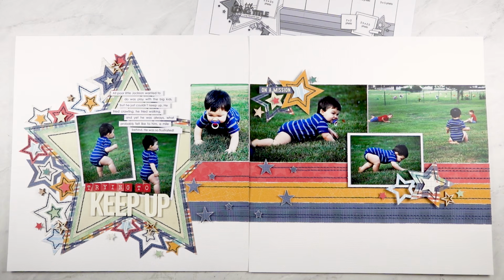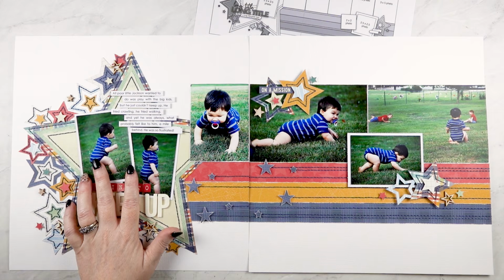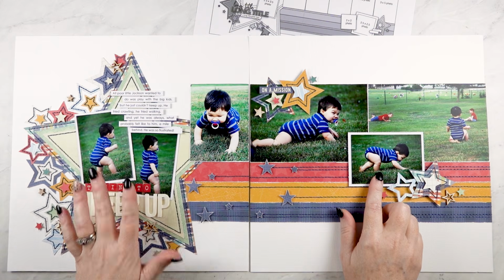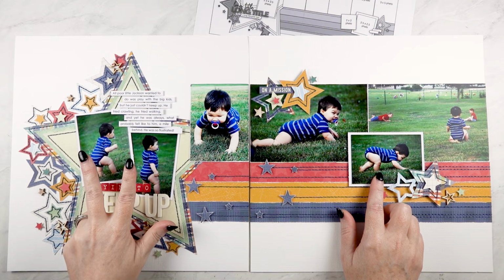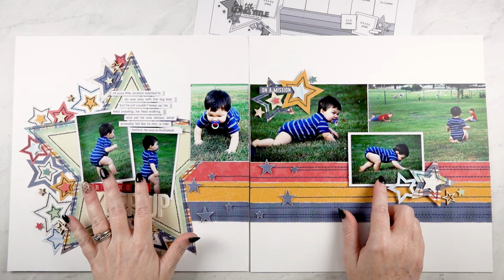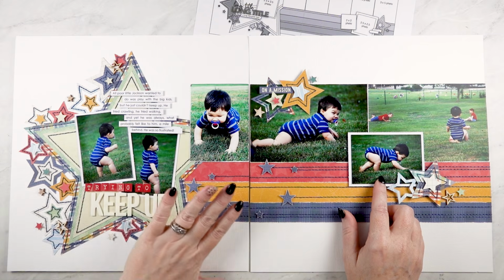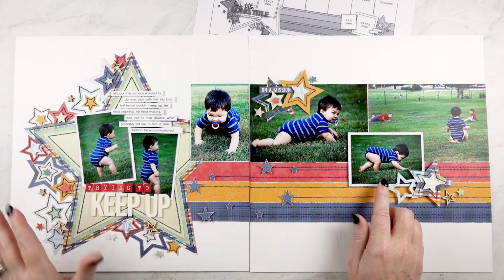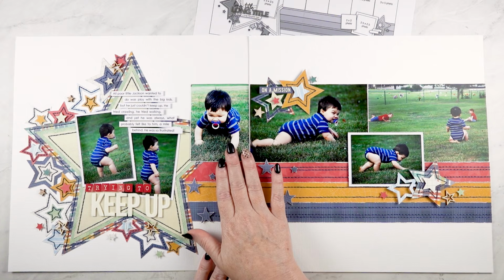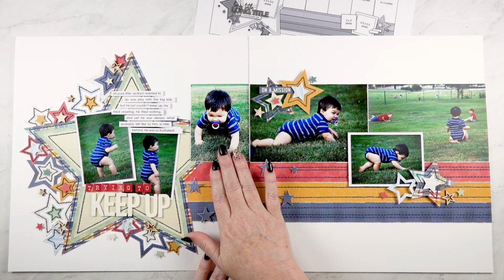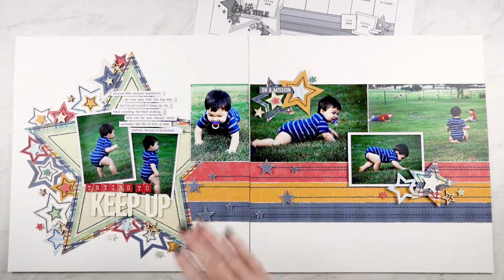So the biggest change I made with the sketch design of this layout had to do with my photos. I was working with three 6x4-inch photos, two 2.5 by 3.5-inch photos, and one 3.5 by 2.5-inch photo. The two 2.5 by 3.5-inch photos were perfect for the left page on the star, so I didn't have to make any changes there. But with the 6x4-inch photos, one of them needed to be cropped down to work on the left page. And thankfully, of the three, one of them could be cropped down.